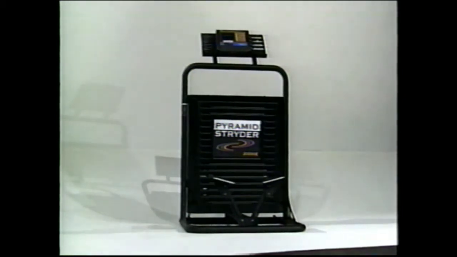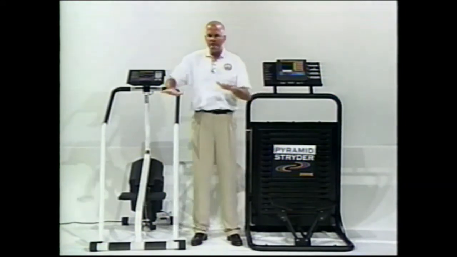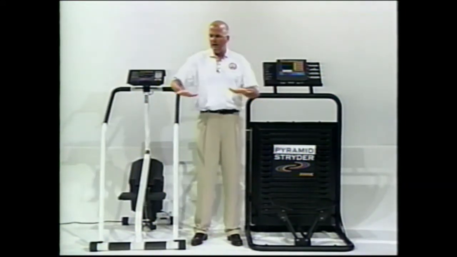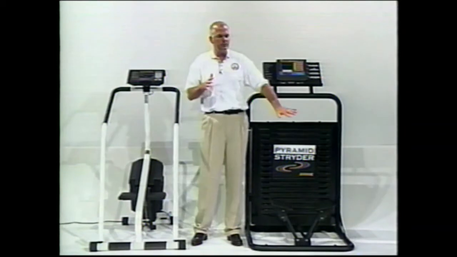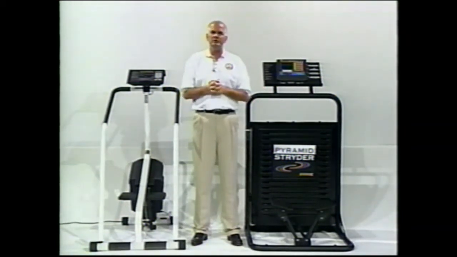A great example to explain why utilizing a plane of motion, a force of motion that goes side to side, is to take a look at rollerblades. If you look at rollerblades, the blades are placed in the sagittal plane on the boot.